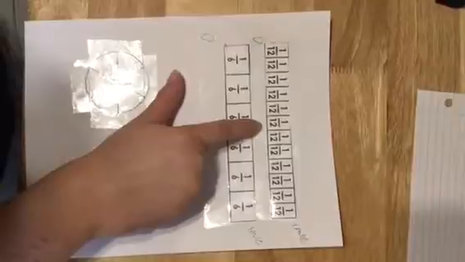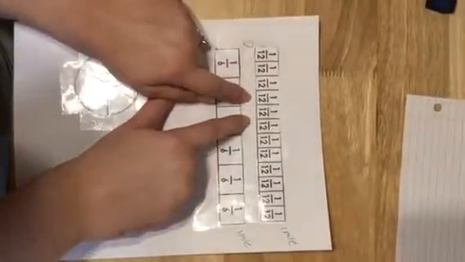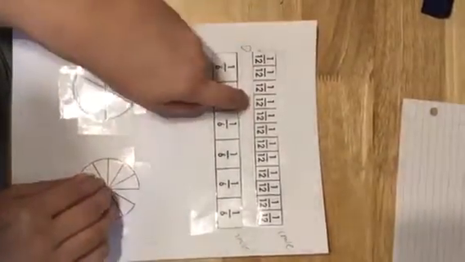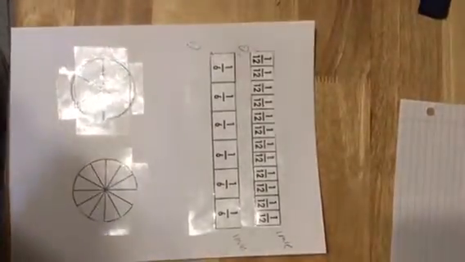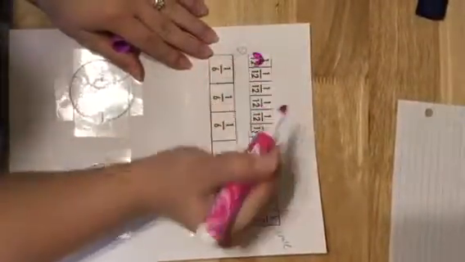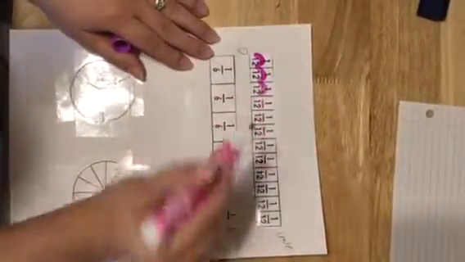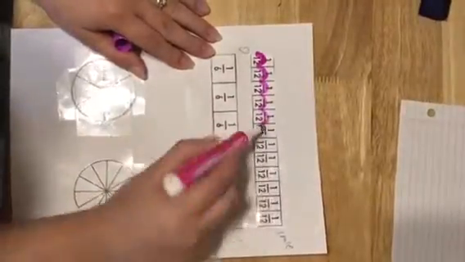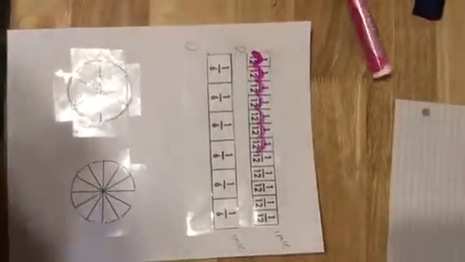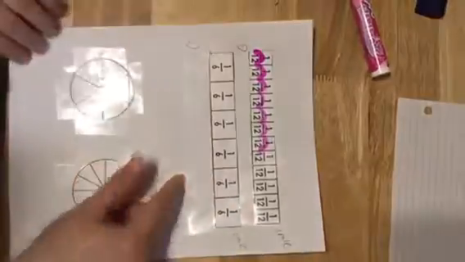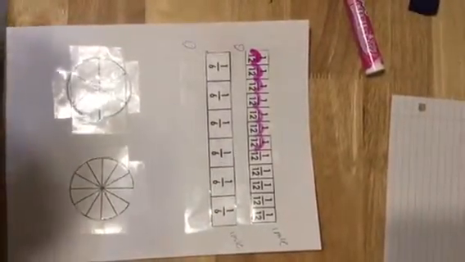This mile is divided into 12 equal parts. This represents our denominator in 7/12. Now to show the numerator, I'm going to make 7 jumps. 1, 2, 3, 4, 5, 6, and 7. Now we see 7/12, and that is how far Joshua walked.